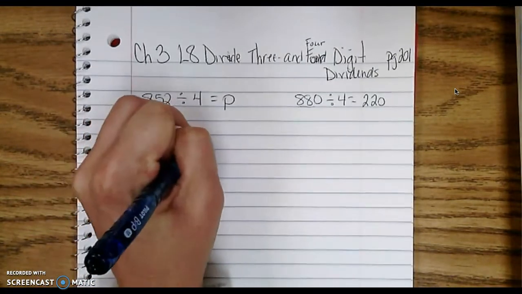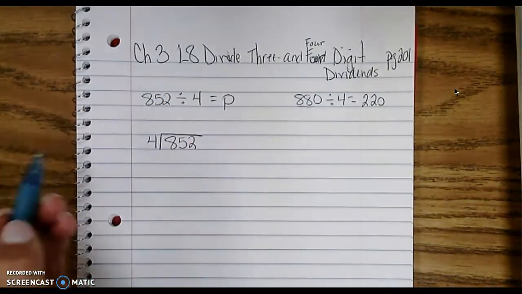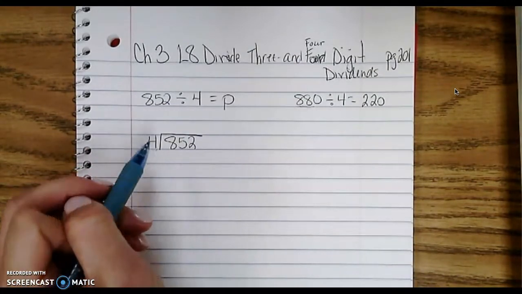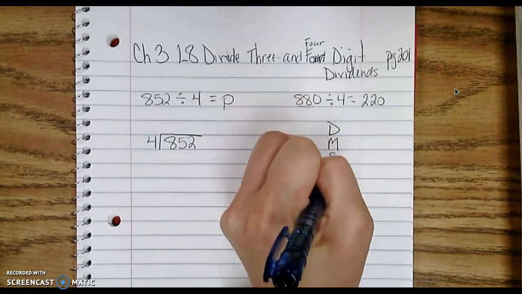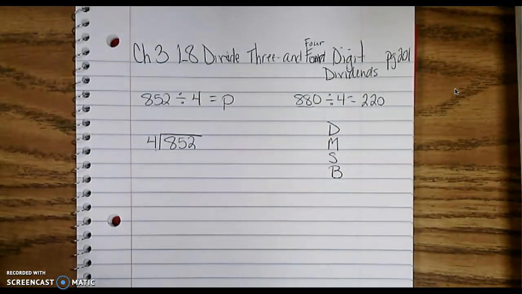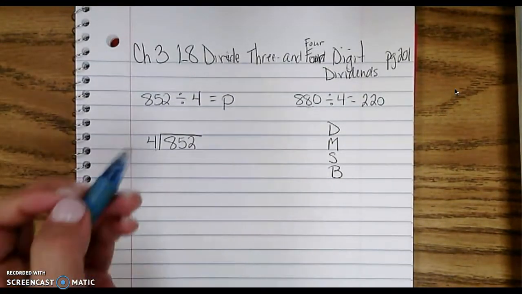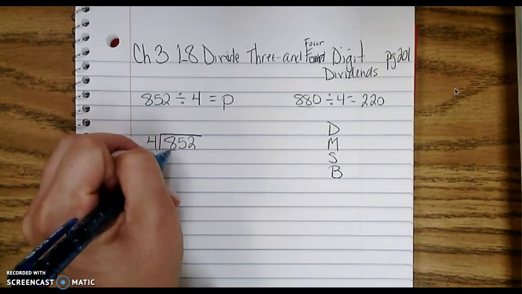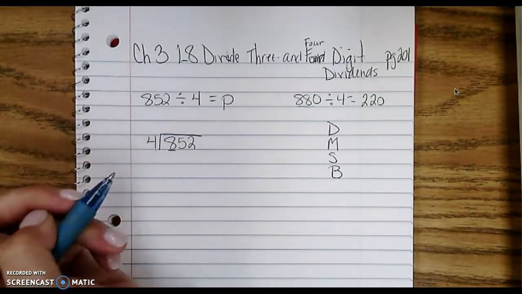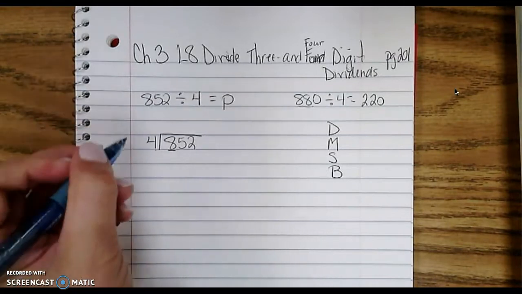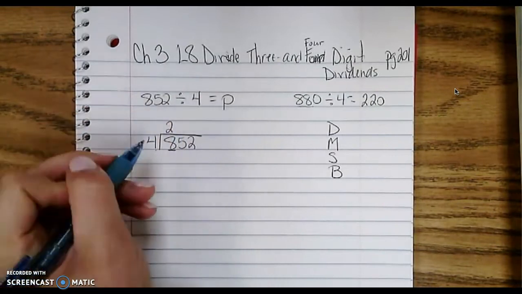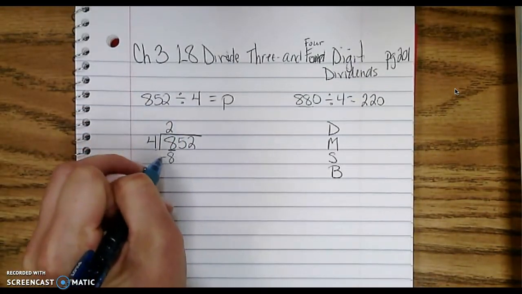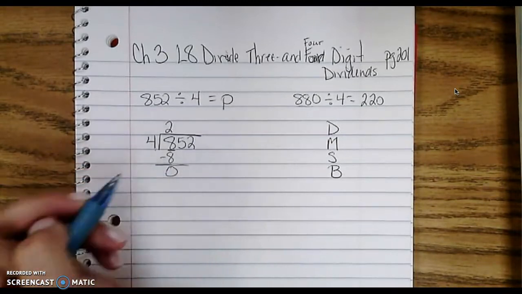So I'm going to set it up here in the house. I'm going to take my dividend, and if you remember, we always divide and then multiply, subtract, and bring down. If you write that next to you, just on your paper, you can remember the order of the process. First, I'm looking at this number in the dividend, 8, and I want to know how many times can 4 divide into 8. So think about my 4s: 4, 8, so that's 2 times, and then I multiply. 2 times 4 is 8. And I subtract, and I get a 0.